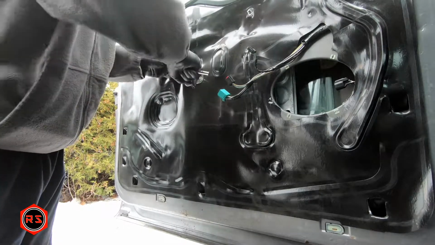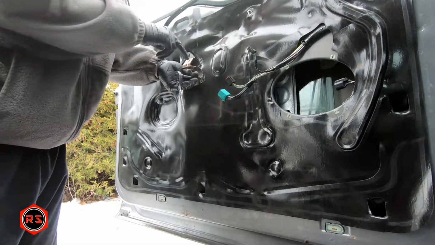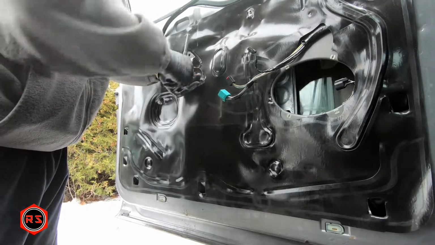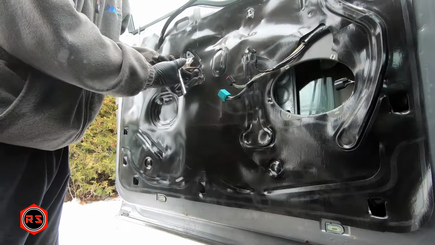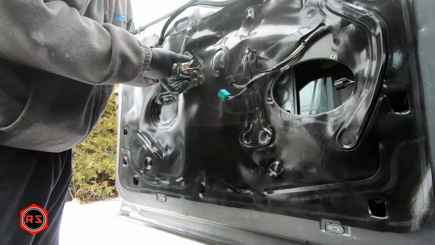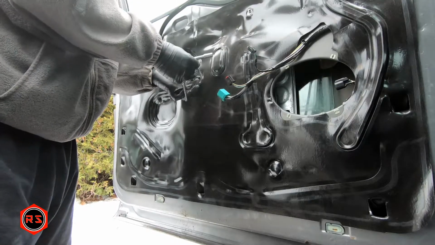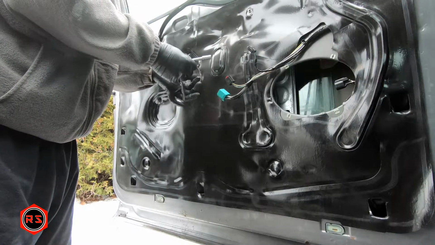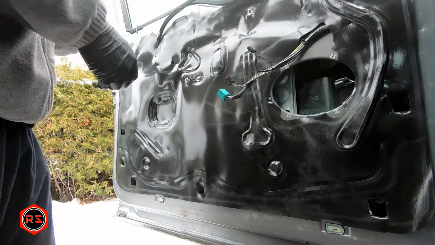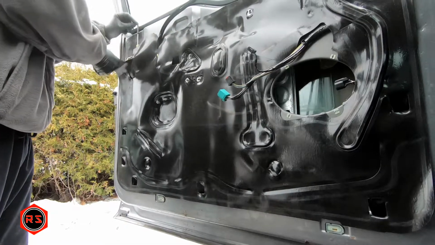Even if those are 8mm, they don't have the same length as the ones I previously removed from here and from here, so make sure not to mix them up. The same for the speaker screws, and they're the same as the two screws holding the bottom of the panel. There we go. Now I can remove the plastic. Usually it's pretty messy to remove this.